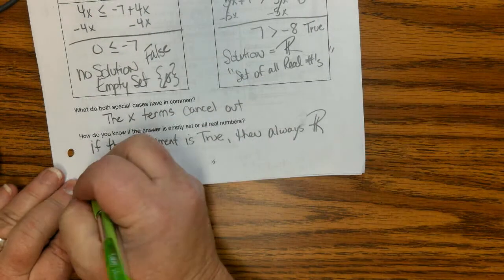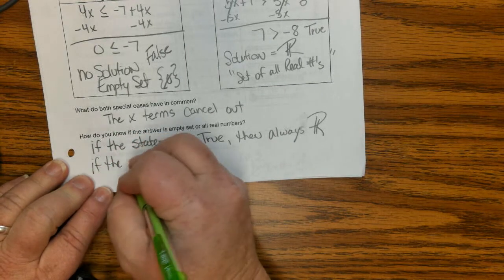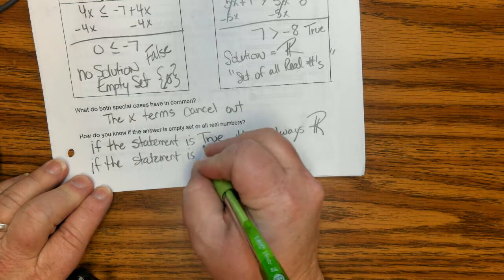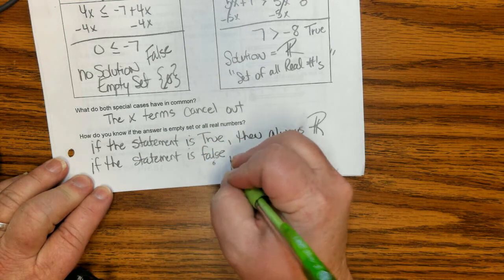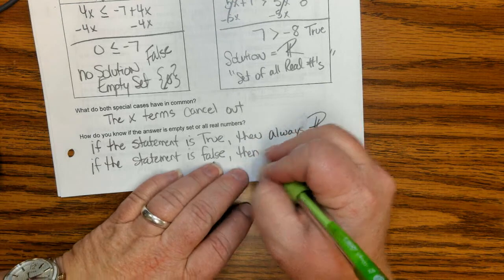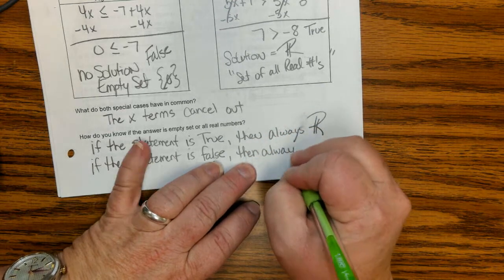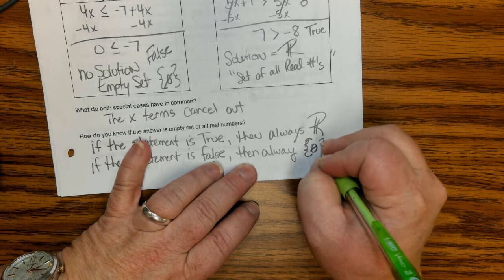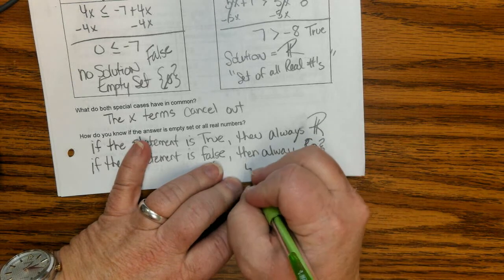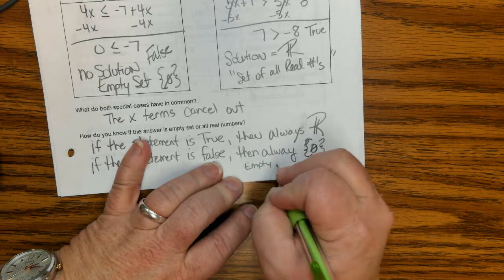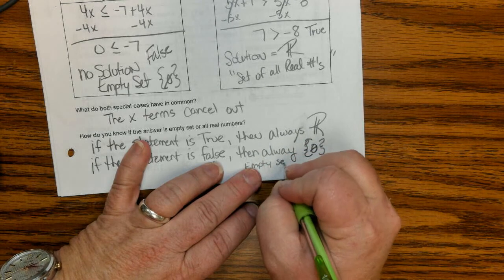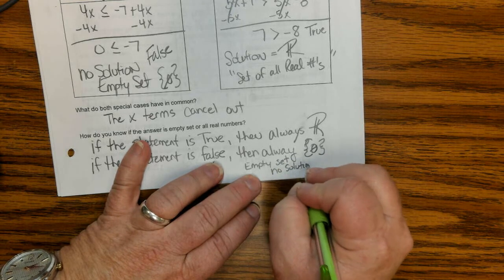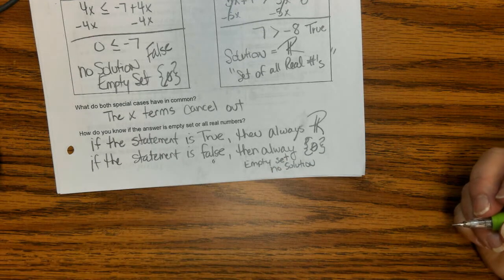If the statement is false, then always we call that empty set, we call that null, we call that, what else? No solution. All those things can be called.